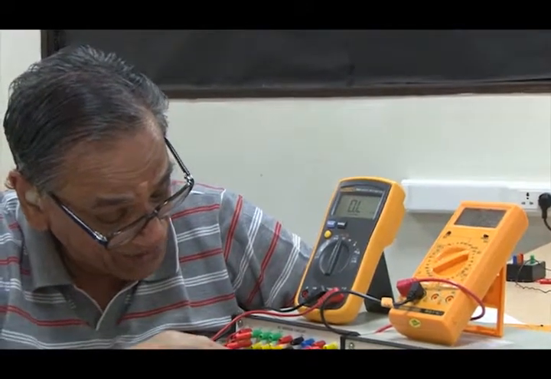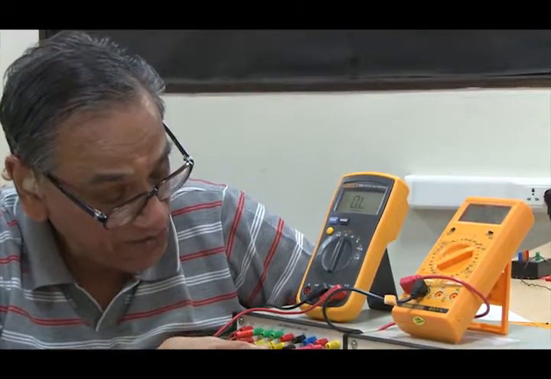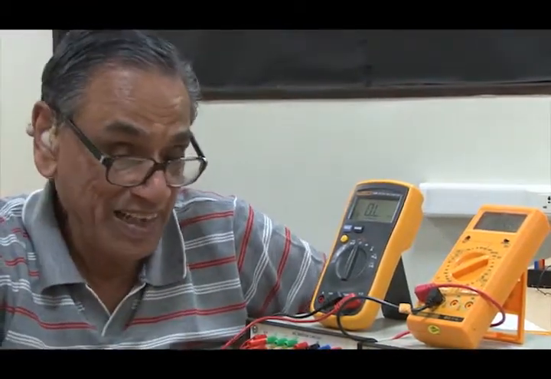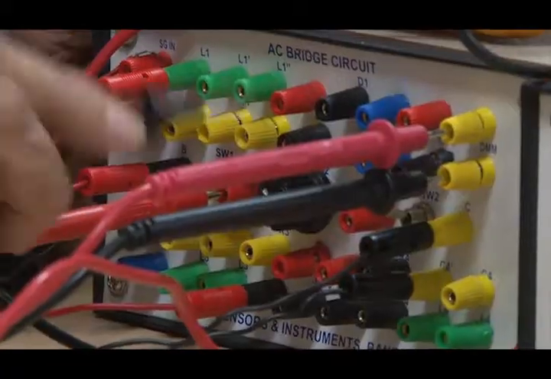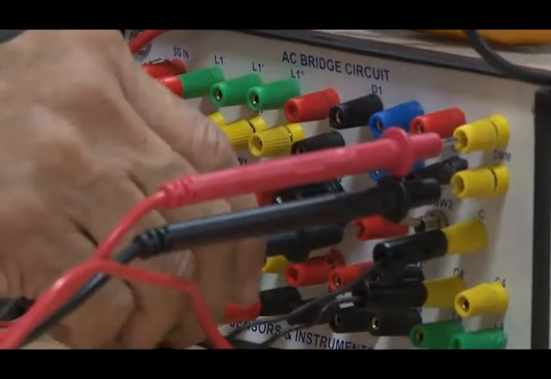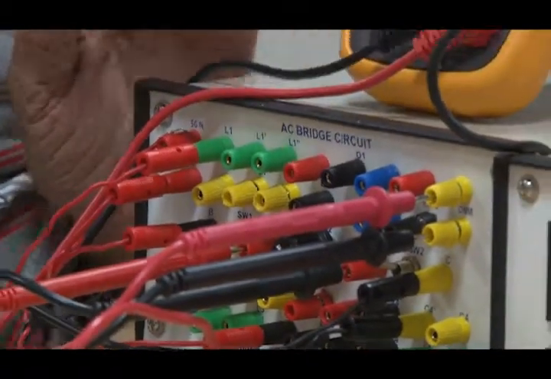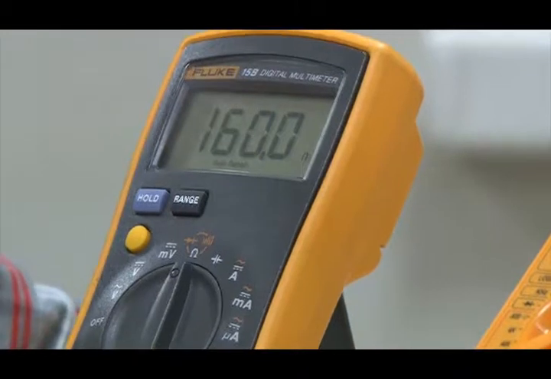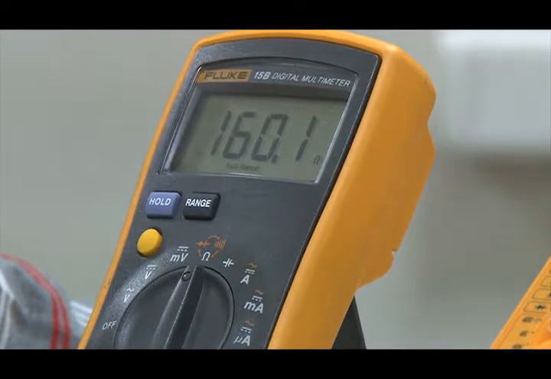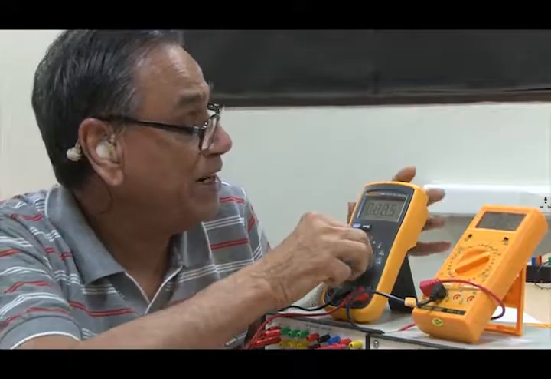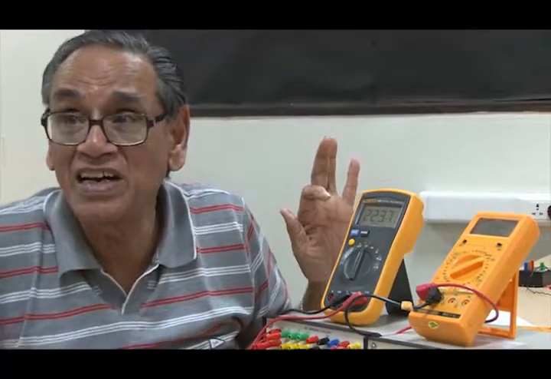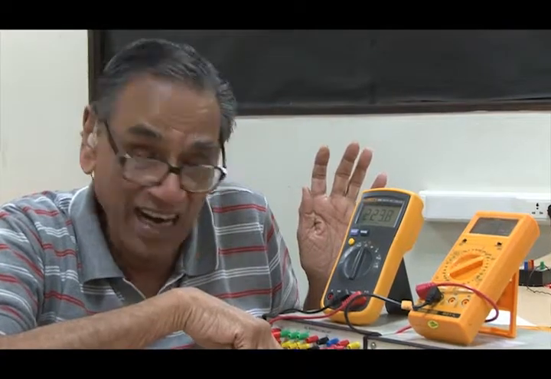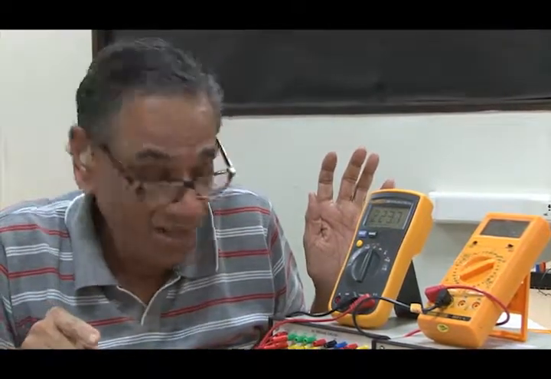After adjusting for balance, you switch off these two switches and then measure the resistance of the pot by connecting an ohm meter to these two terminals. This ohm meter now shows 224 ohms. This resistance R4 is 220 ohms.